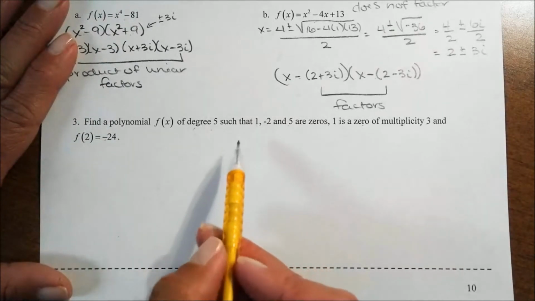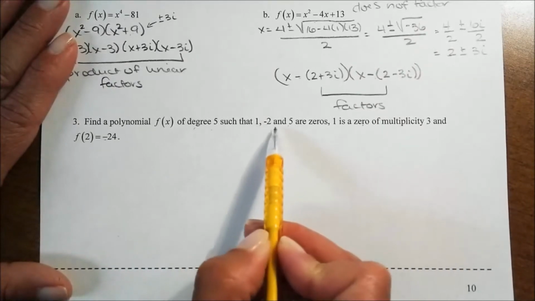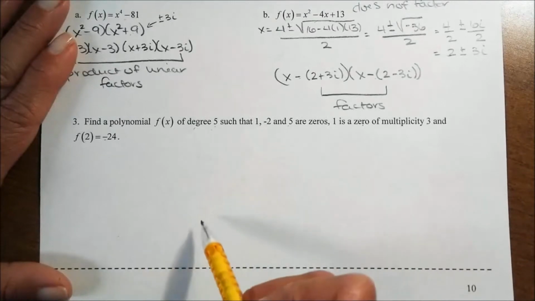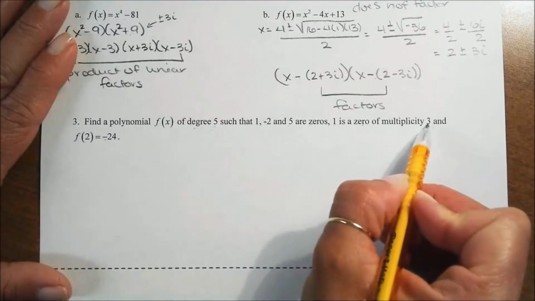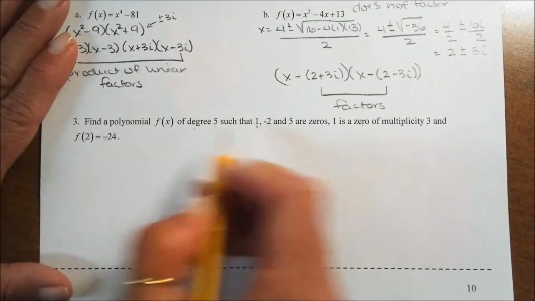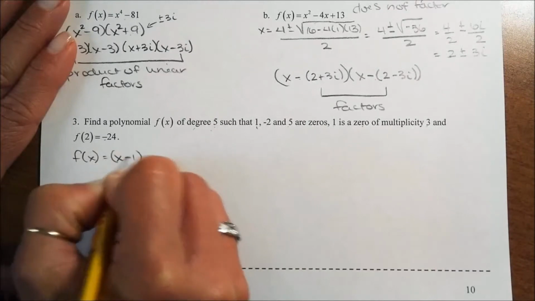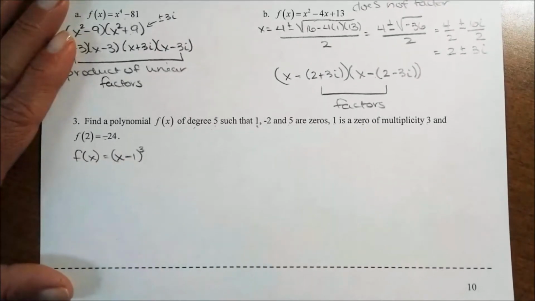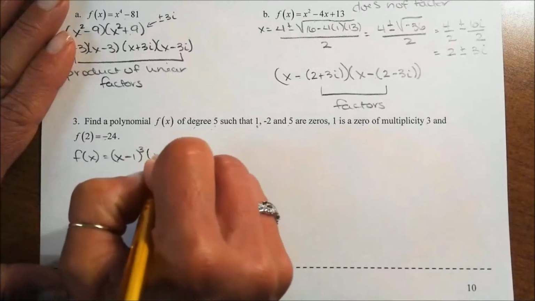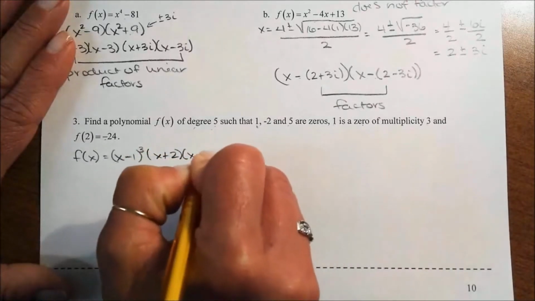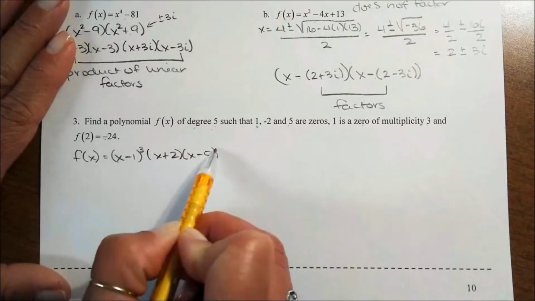Okay, so we talked about this back in 7.3, that right now we don't have enough zeros for a 5th degree polynomial. But if I told you that 1 occurs 3 times, that means when I write this as a factor, it occurs 3 times. It is cubed. Therefore, if it doesn't say anything else about these, we have x plus 2 and x minus 5. We currently have a 5th degree polynomial, 3, 4, 5.